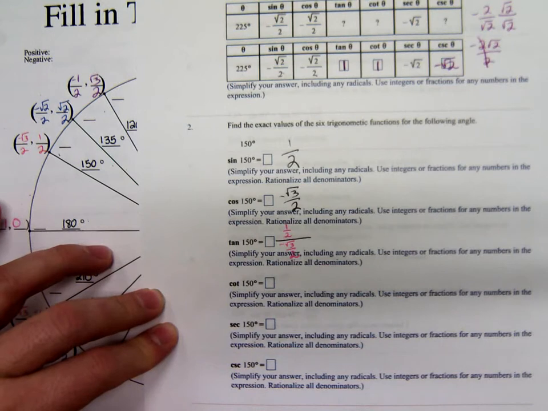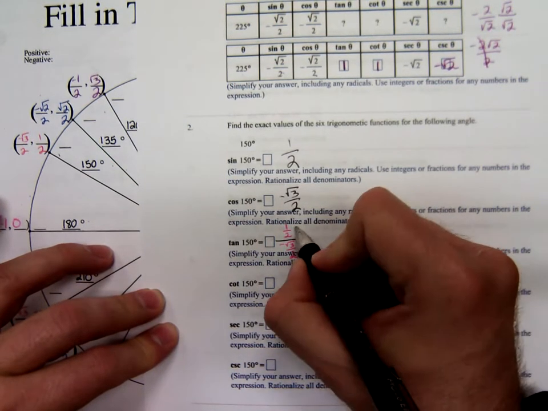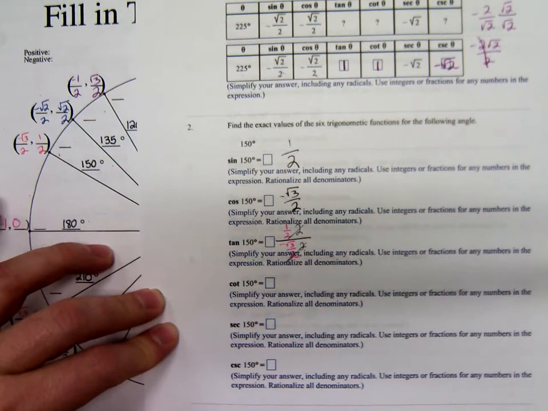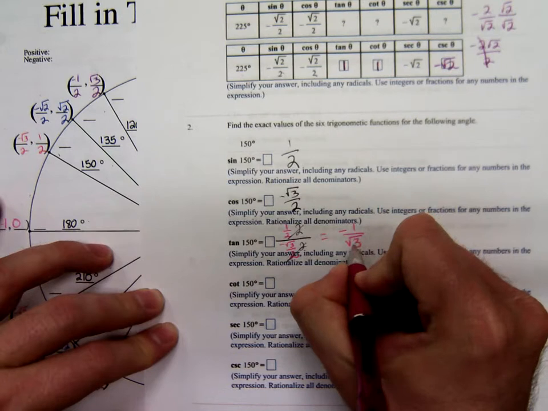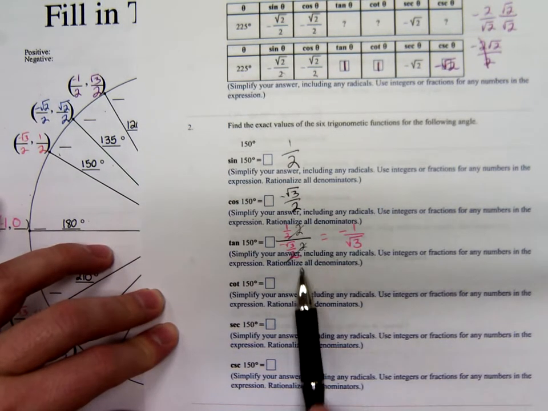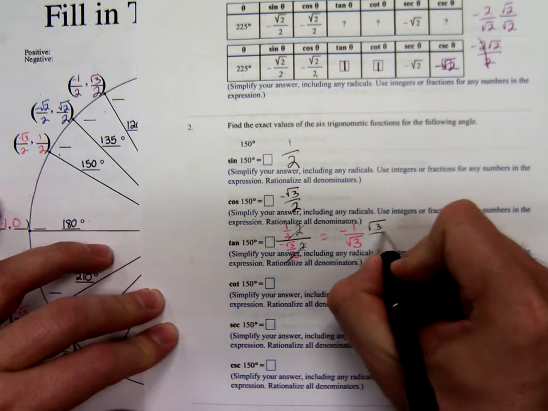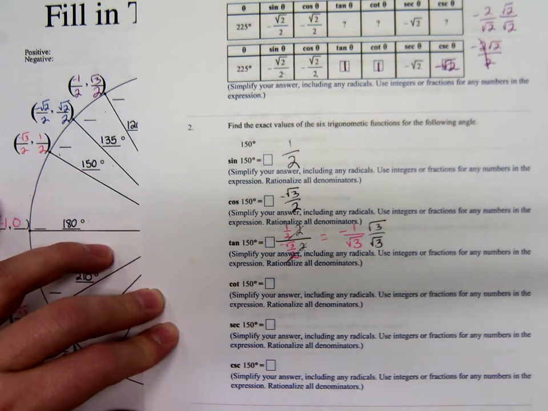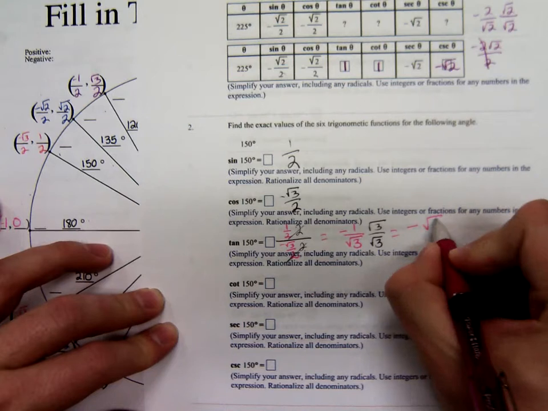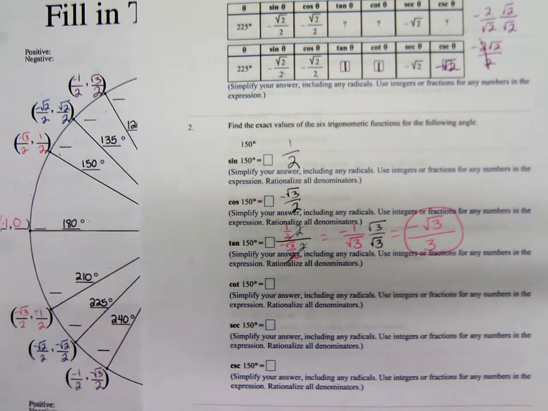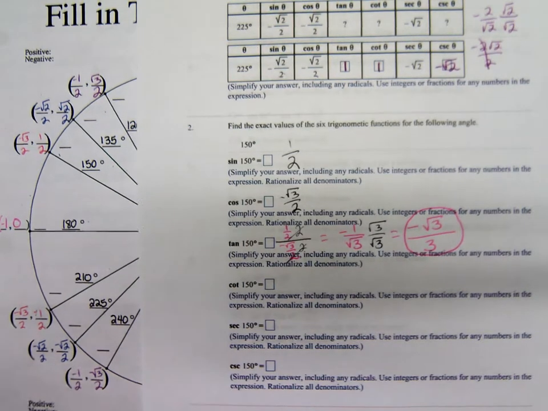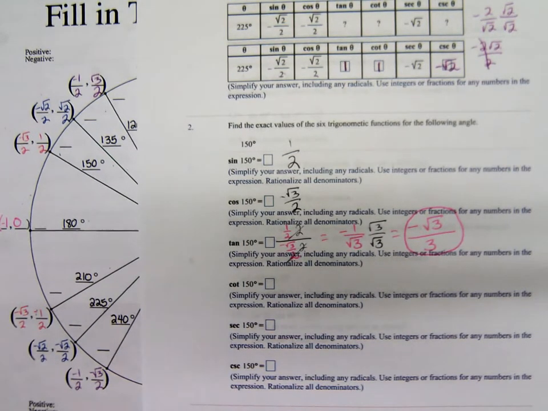I'll multiply above and below by 2. So you get a negative 1 over square root of 3. We have to rationalize that. So multiply above and below by square root of 3 over square root of 3. And we would get a negative square root of 3 all over 3. Next, we're going to find cotangent 150 degrees.